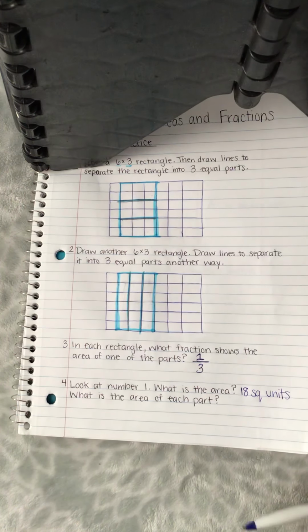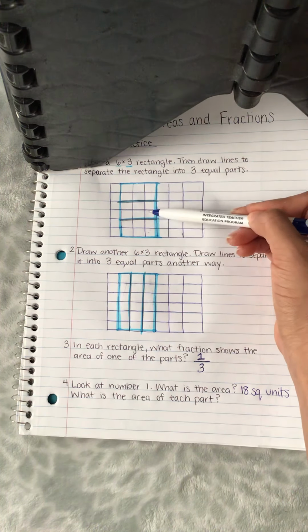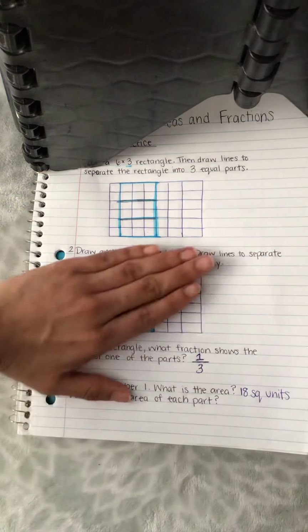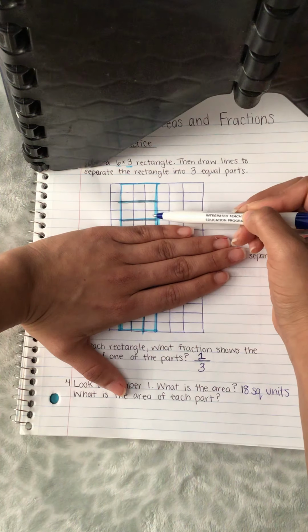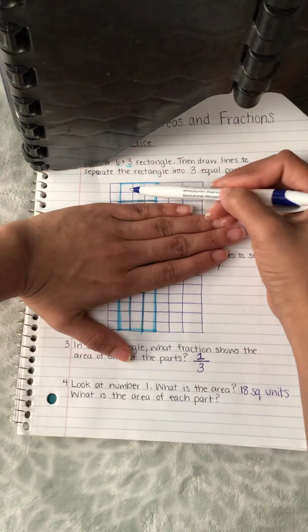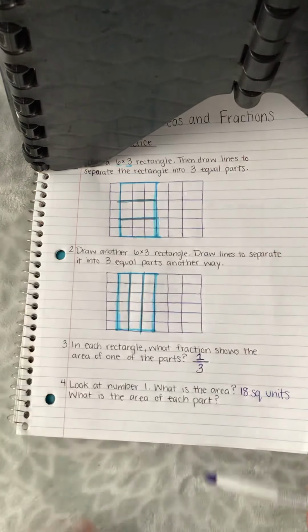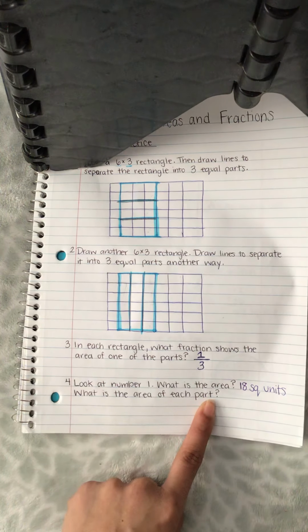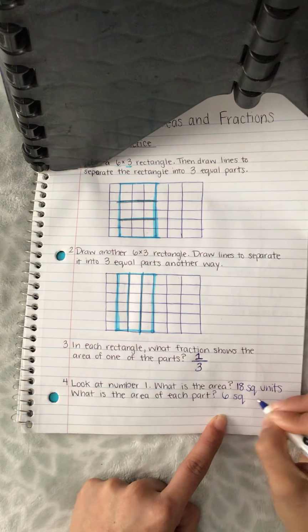Now, since these parts are all equal, each of these areas should be 6. So let's count the middle one. 1, 2, 3, 4, 5, 6. And let's do the top one. 1, 2, 3, 4, 5, 6. So the area of each part is 6 square units.